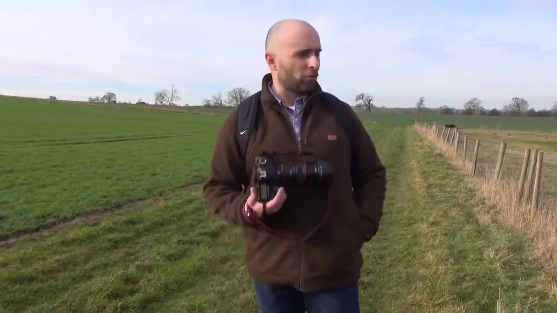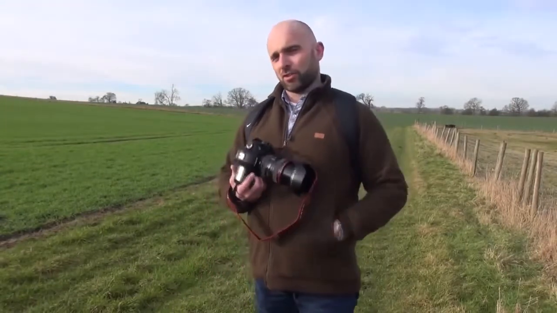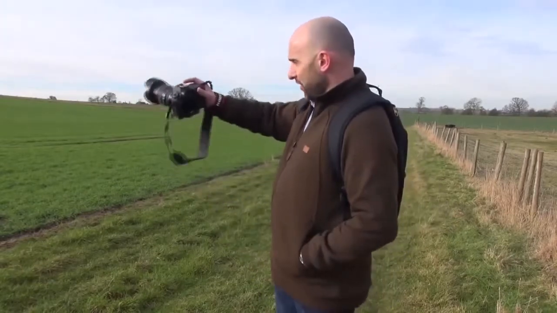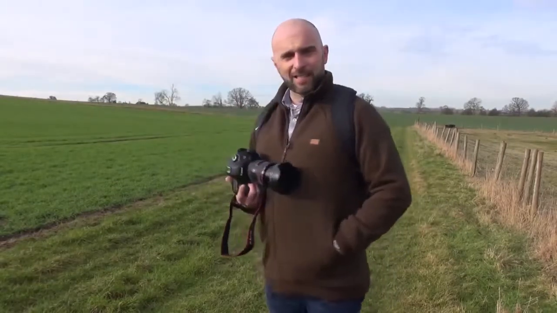Okay, so rather than wait for the perfect day, the perfect hill and the perfect location, I've just come for a short 5-minute walk from my front door across some of the local farmers' fields, and this is the hill that I've chosen where I'm going to add in my tree.